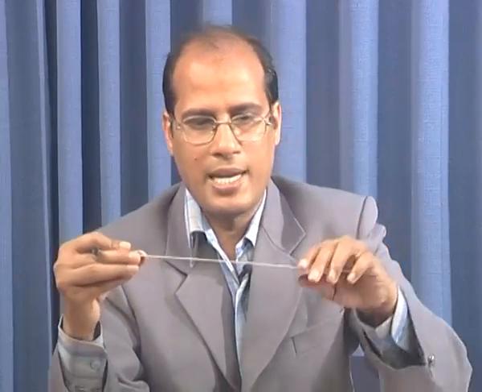In the case of a cantilever beam, when one end is fixed and the other end is free, the boundary conditions will be: at the free end, the bending moment and the shear force are 0, and at the fixed end the displacement and the slope are 0. So when it vibrates, the displacement will be like this. The displacement and slope are 0 here.